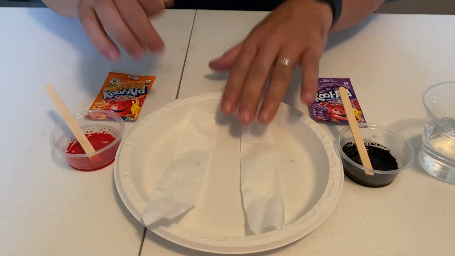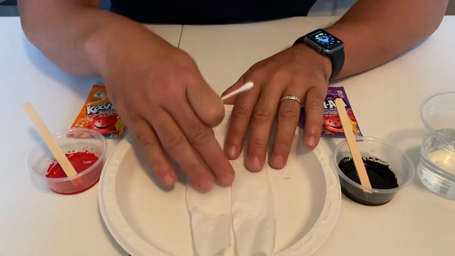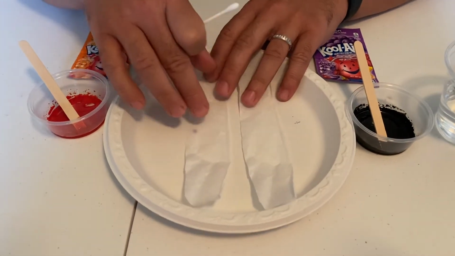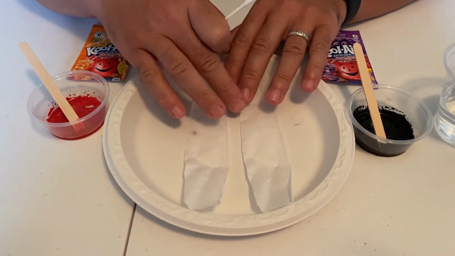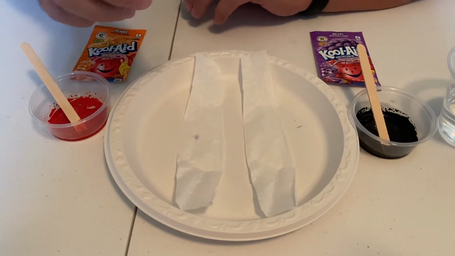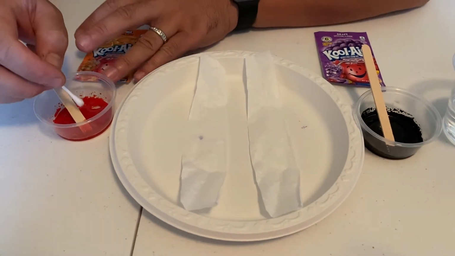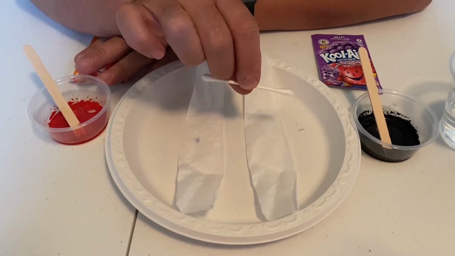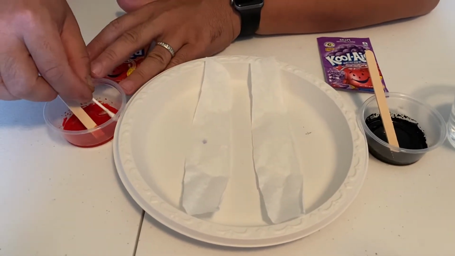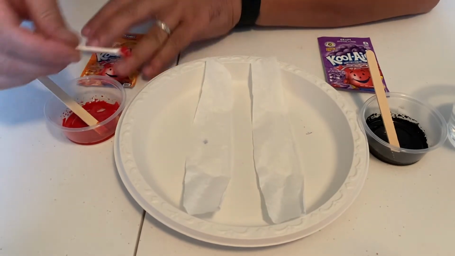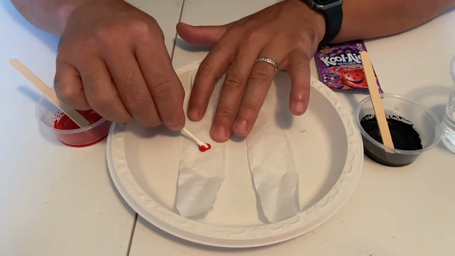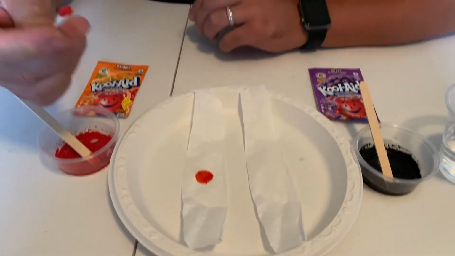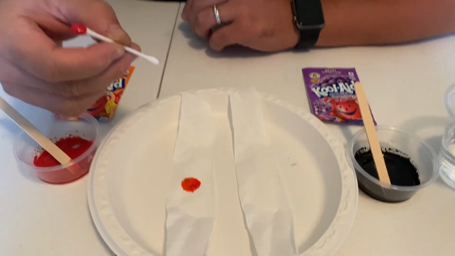Okay, so we have the same kind of setup we had in activity number 1, where we have 2 of our coffee filter strips, about 1 inch wide, and several inches long. It could have been down to 3. We're going to take our Q-tip, okay? And with our Q-tip, we're going to go into our orange, and we're going to just make a little dot, or a big dot, of orange right there on the coffee filter.